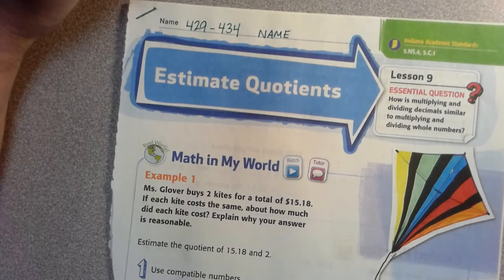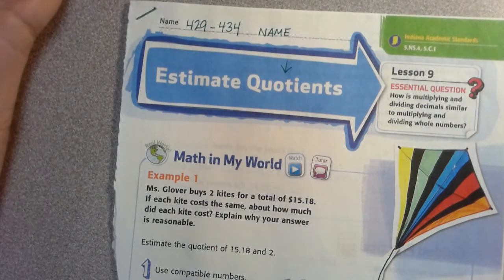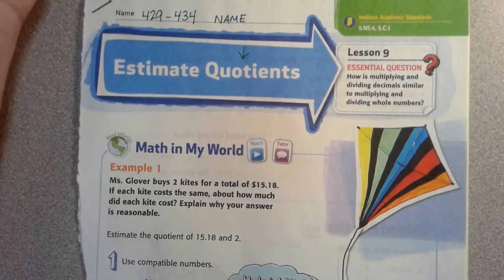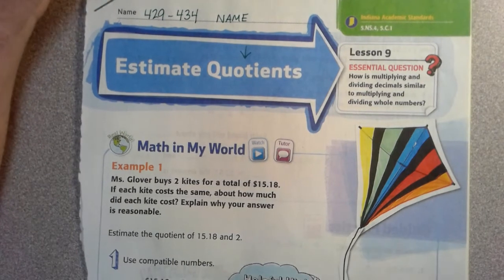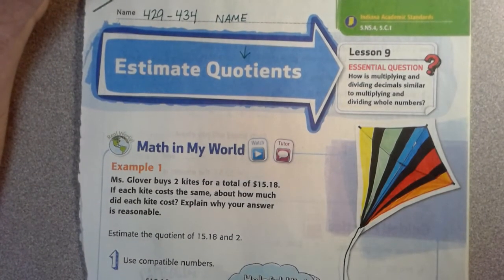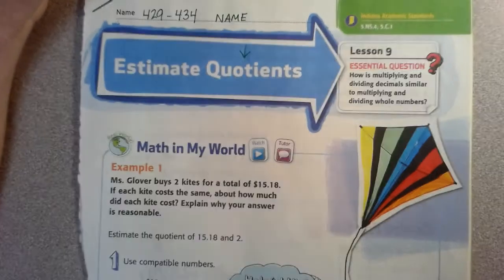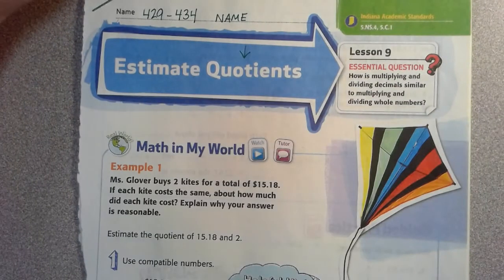All right, today we're switching gears. We're going to be dividing now. When I see this word quotients, it means we are dividing. So that's kind of a big change from multiplying. But again, the same essential question throughout the entire chapter is how is multiplying and dividing decimals similar to multiplying and dividing whole numbers. All right, so let's dive in.